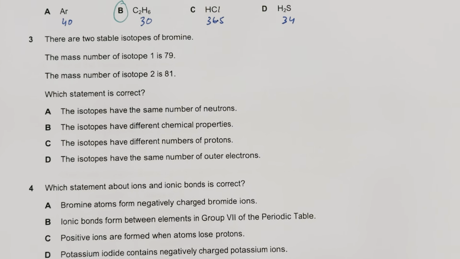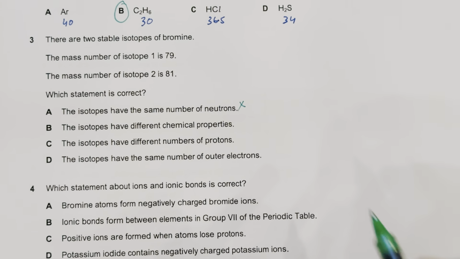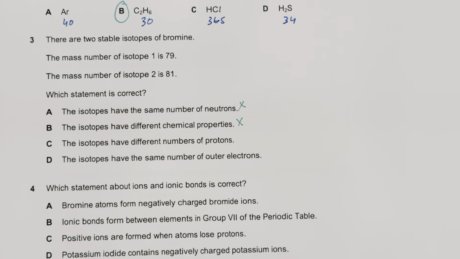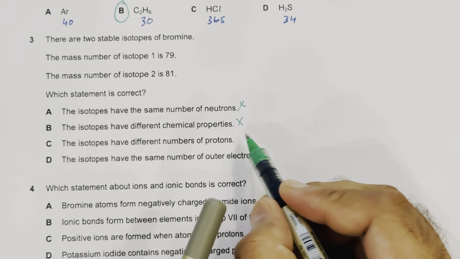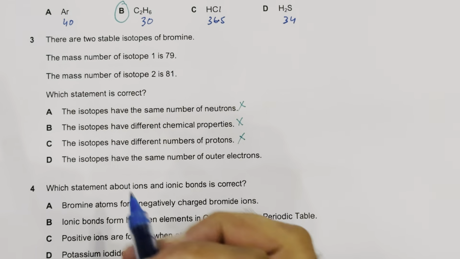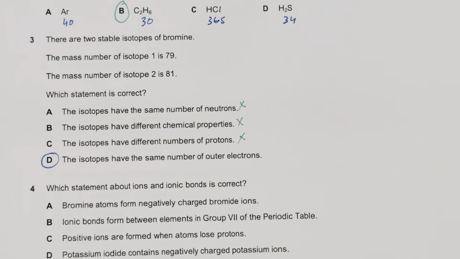This statement says that isotopes have the same number of neutrons. No, they have the same number of electrons and protons. They have different chemical properties. No, they have the same chemical properties. The isotopes have different numbers of protons. No, they have the same number of protons. The isotopes have the same number of outer electrons. So this is the correct option. They have the same number of atoms, only the different thing is the number of neutrons.